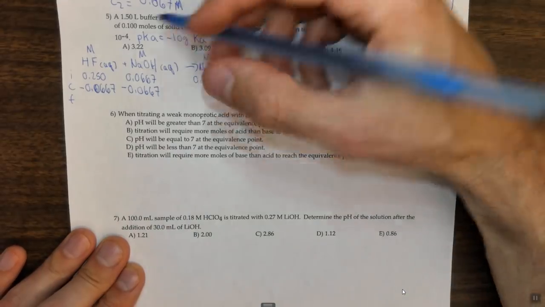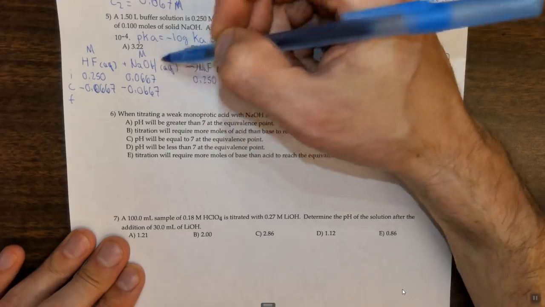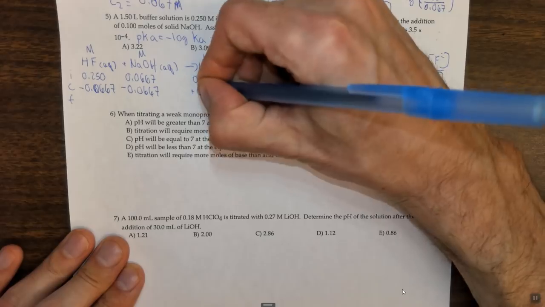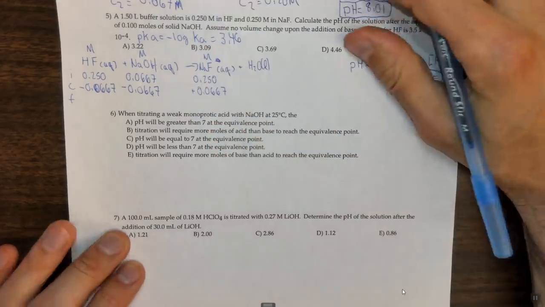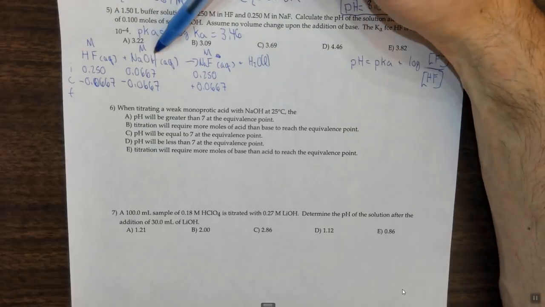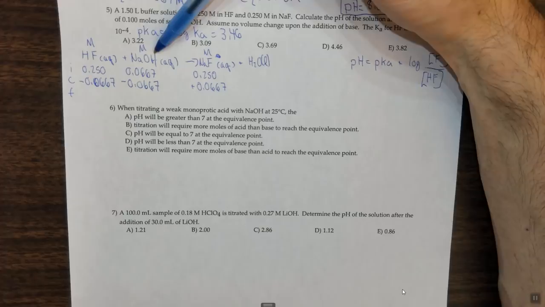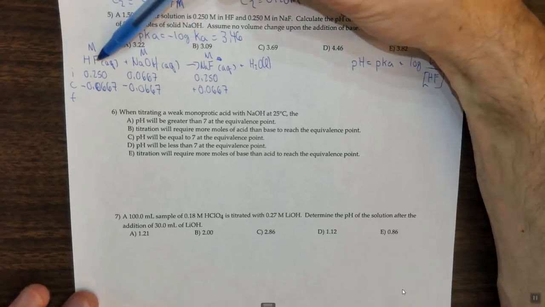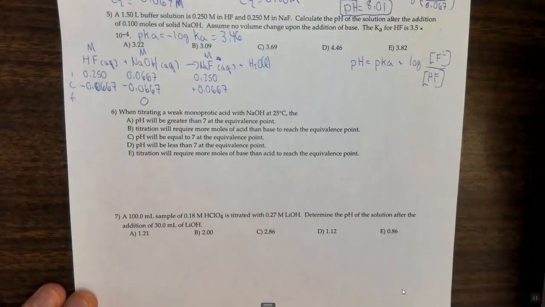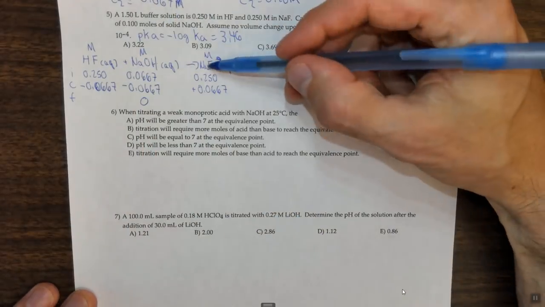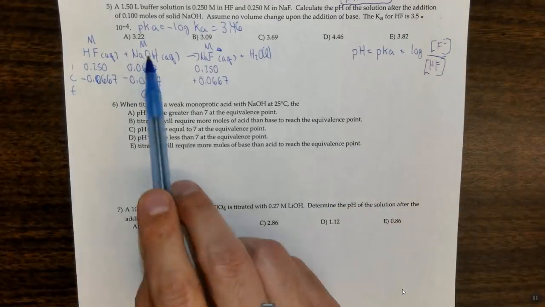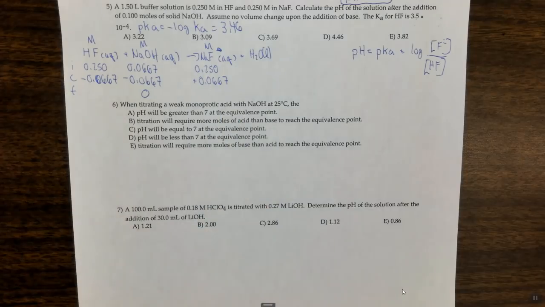And in the case of NaF, because the HF and the NaOH react to form more of this, we're actually going to add 0.0667 molar. So because the HF and the NaOH react, we lose HF, we lose all of the NaOH, so the final amount of NaOH is 0, and we gain some NaF.